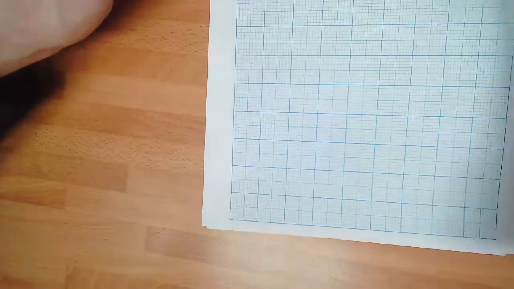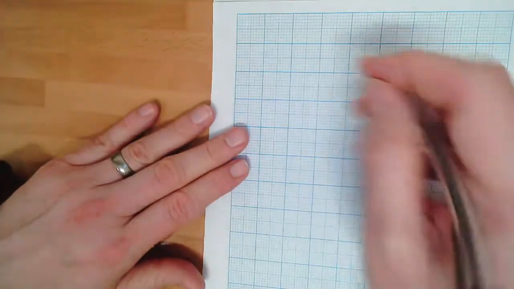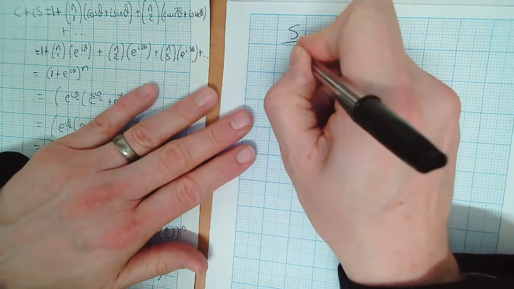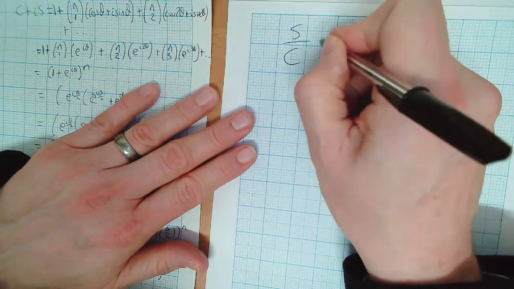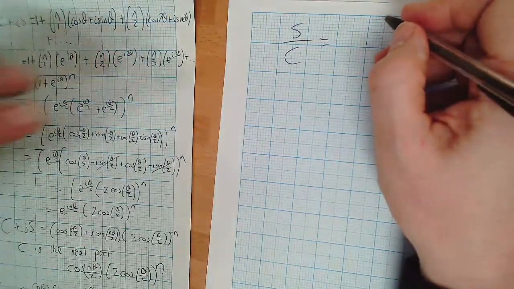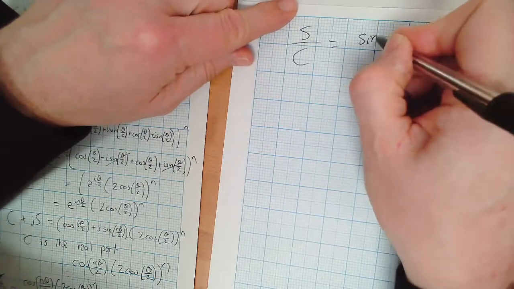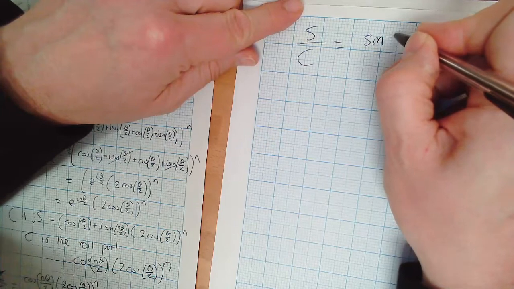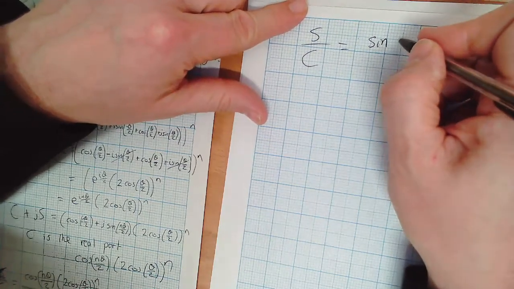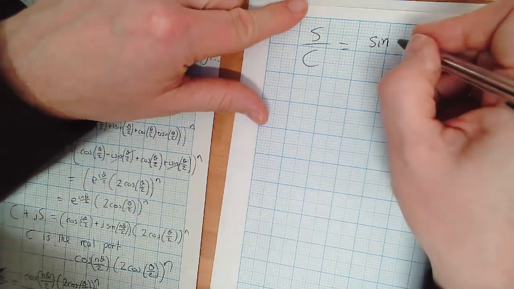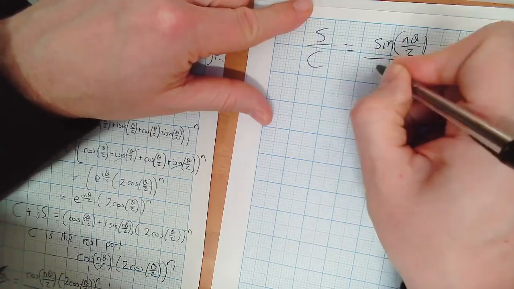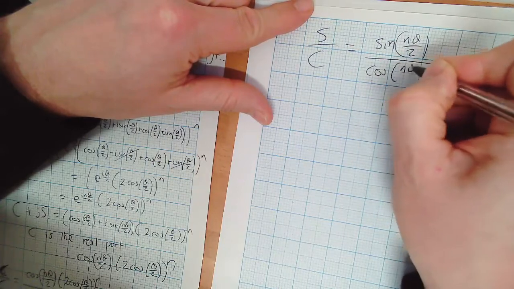If I write that the other way around, what is S over C? I've obviously written C over S. I want S over C. Well, what does that equal? That is going to be sine n theta over 2. This is the imaginary part. So actually, I don't need the i because that's implied as it's the imaginary part. Over cos n theta over 2.